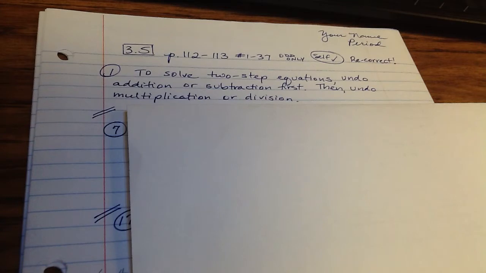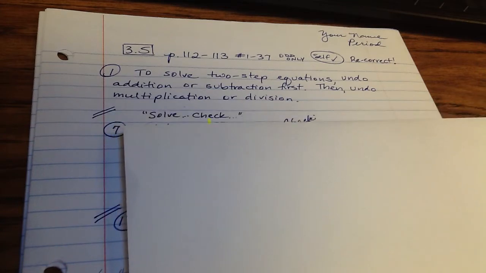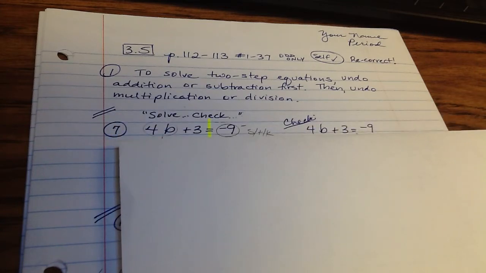Now we're going to jump down to number 7, and you may not believe that you can do this type of problem, but you totally can. 4b plus 3 equals negative 9. You can't just look at it and figure out what b is. It would take some doing, but you can show the steps and make sure that you're solid and that you understand how to do this type of problem and even more difficult problems.